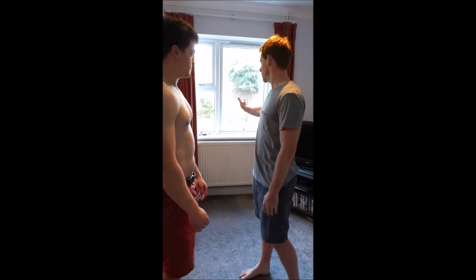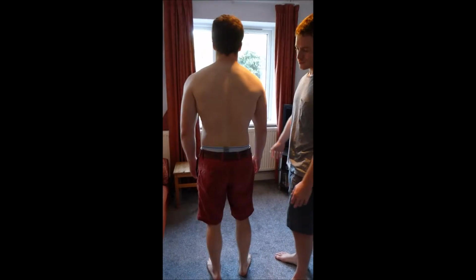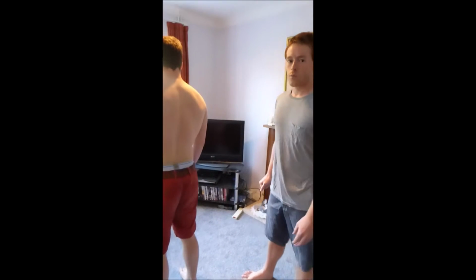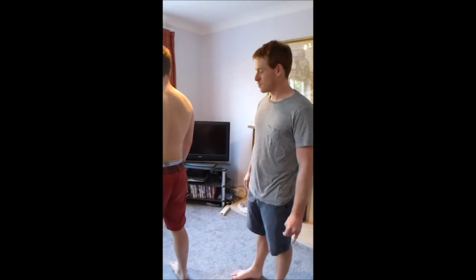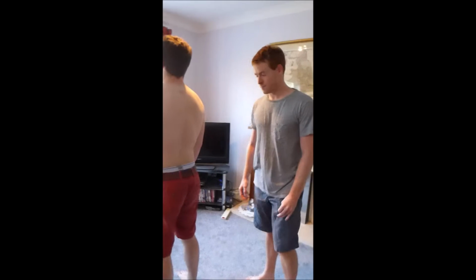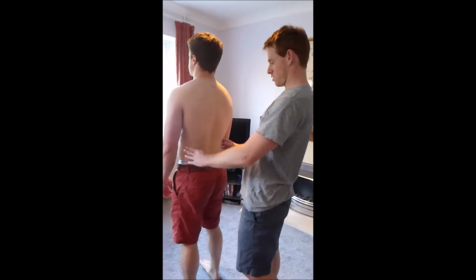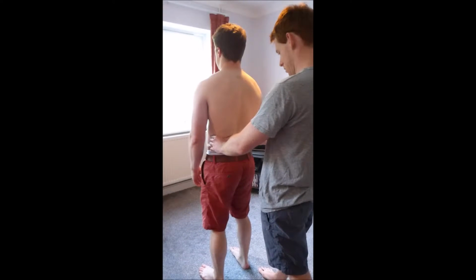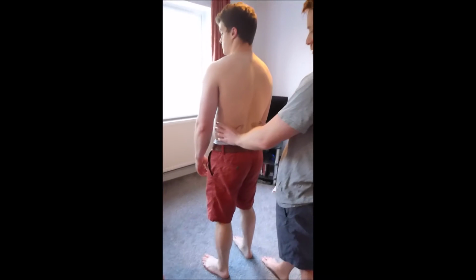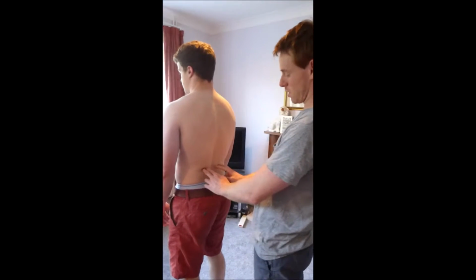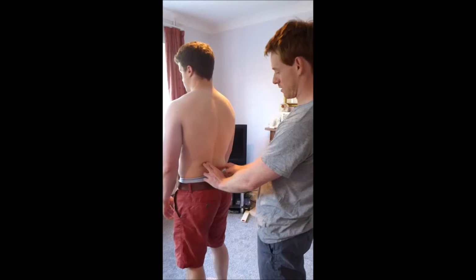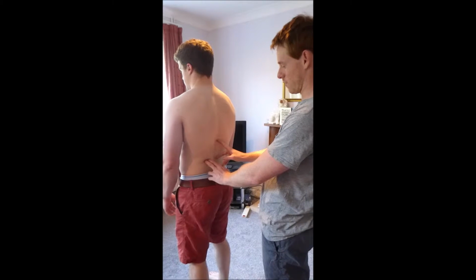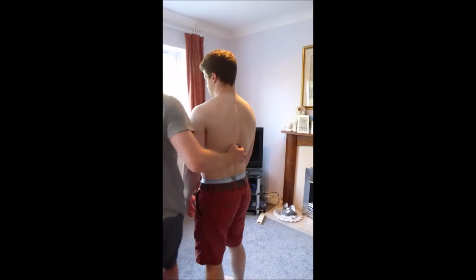So if you don't mind just facing there, Ben. So first of all, we can start with Schober's test, which assesses the mobility of the spine. So we locate the posterior superior iliac spine, which is here. And then we make a 5 centimeter mark below, which I've already done, and a 10 centimeter mark above that point, which is around about here. Just get my tape measure.